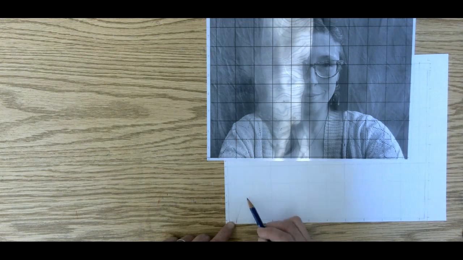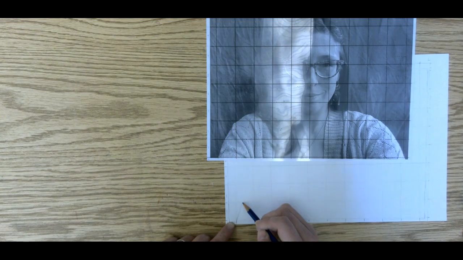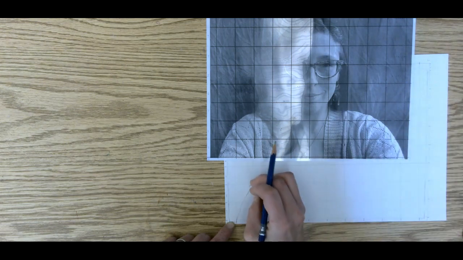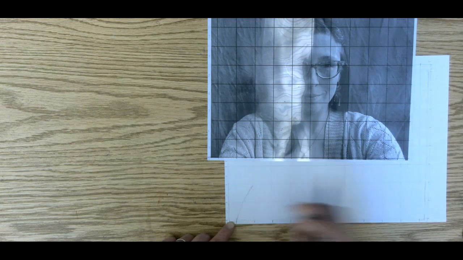Then I'm moving up to this square up here and I'm looking, okay, I'm going to copy this line. It does roughly this, and then I can go back and say, oh, but there's actually a little bump and then another little bump. So the more you try to get that detail, the more accurate your drawing is going to be. But feel free to first look at that overall angle and then add in the smaller details from there, like what we did when we did our underdrawing first.